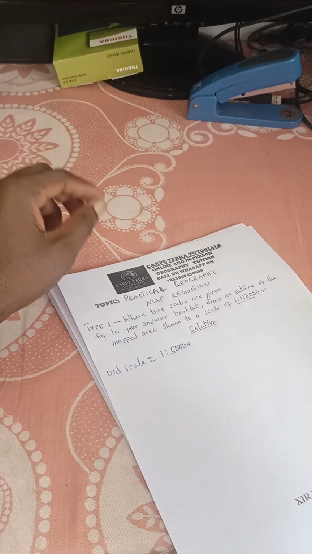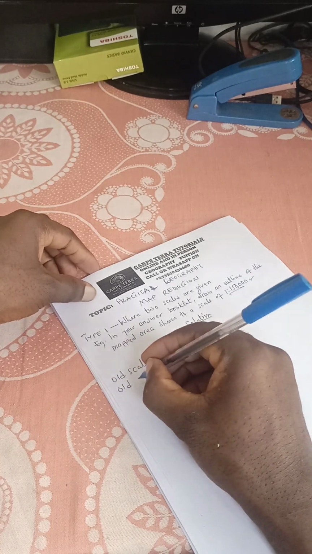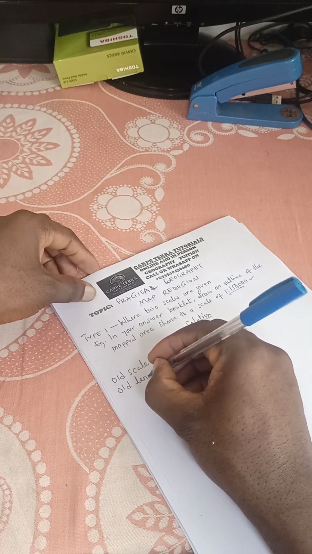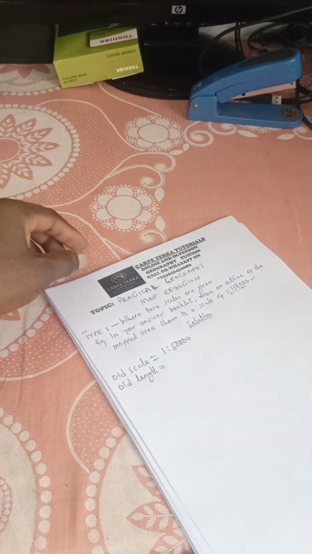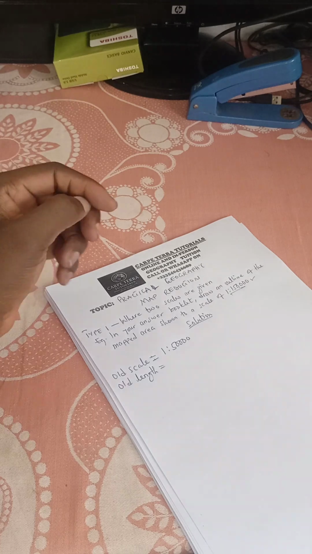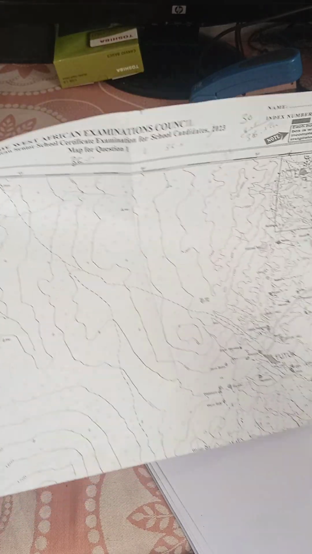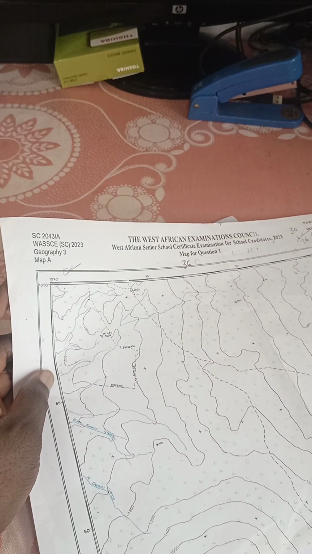The next thing you need is the old length. Old length here is the length of the map given to you in the exam. That is what you are going to get. So for you to get it, you have to measure. So let's measure.